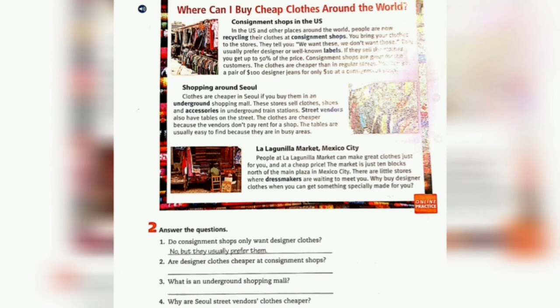They usually prefer designer or well-known labels. If they sell the clothes, you get up to 50% of the price. Consignment shops are great for the customers. The clothes are cheaper than in regular stores. You can get a pair of $100 designer jeans for only $10 at a consignment shop. Shopping around Seoul.